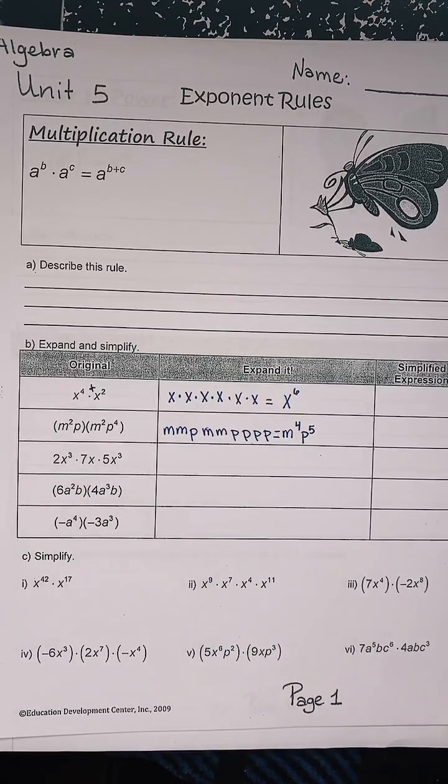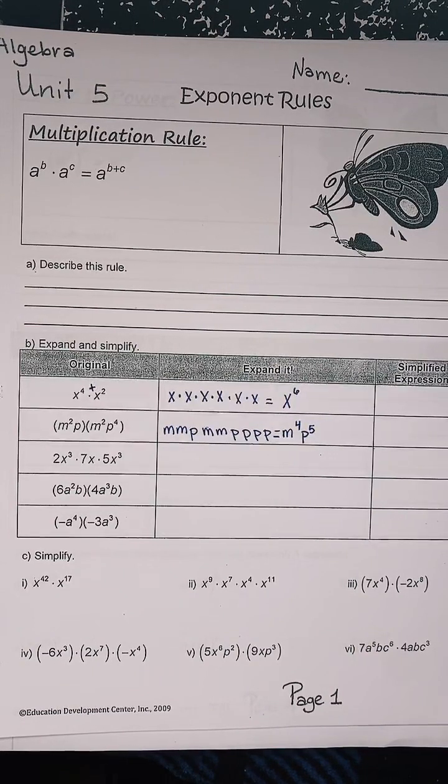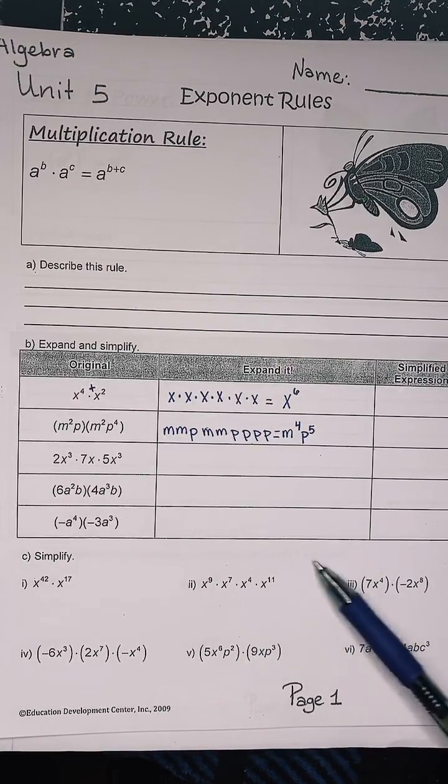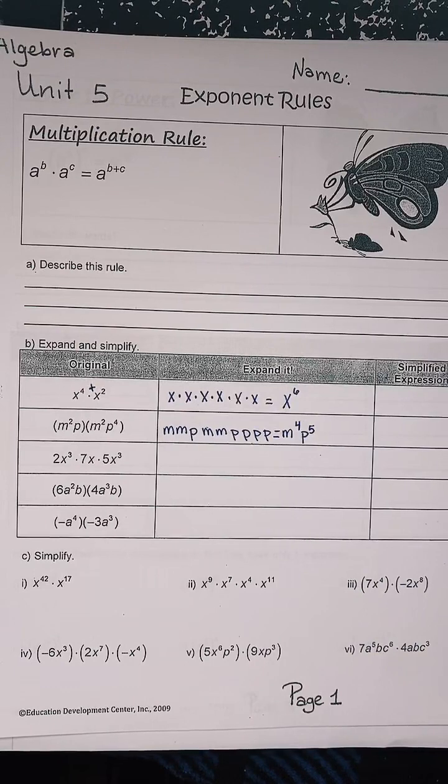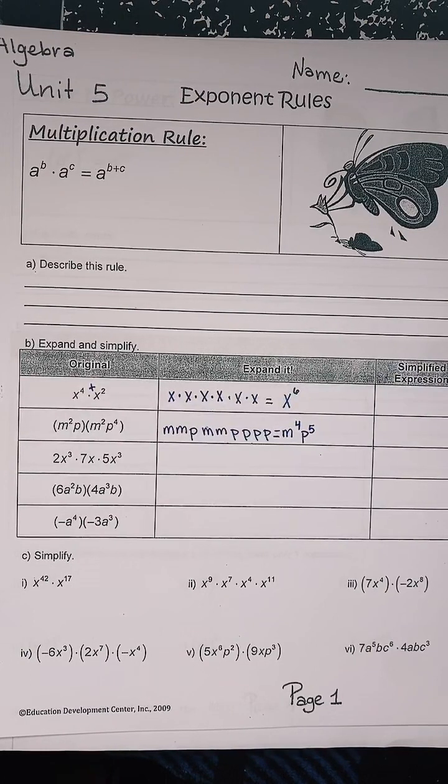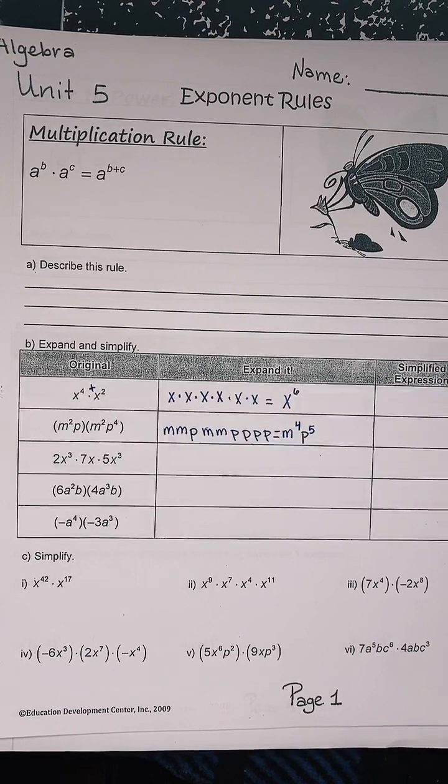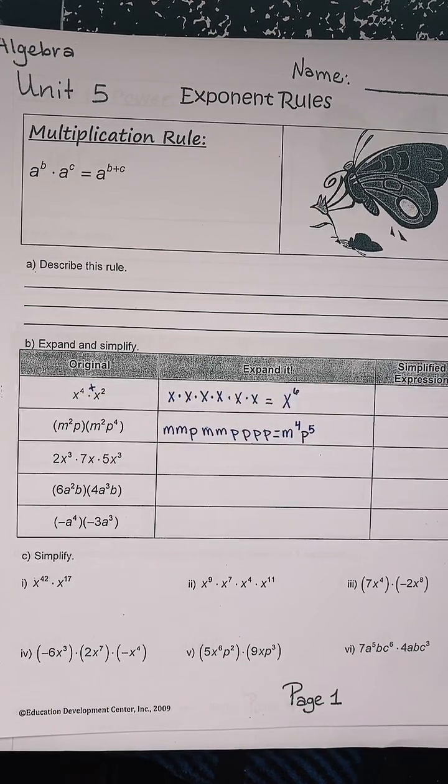What grade level is this? This is algebra 1, or this could be 8th grade math. So that's what we're doing. Can you do 5th grade math? I think I am going to start doing 5th grade math.